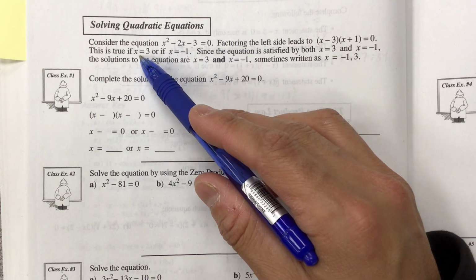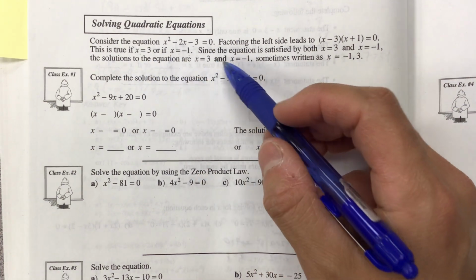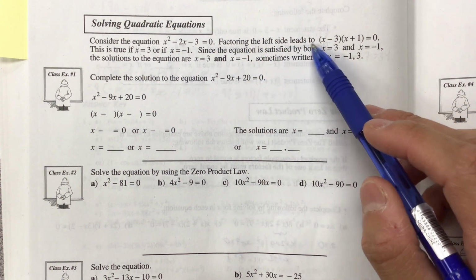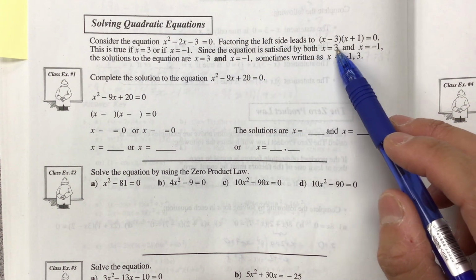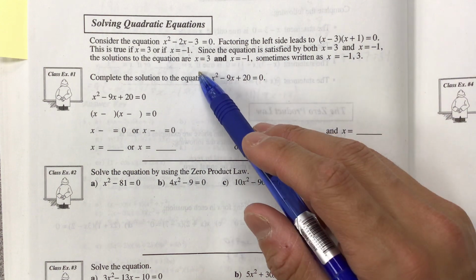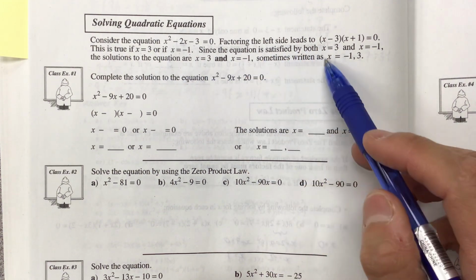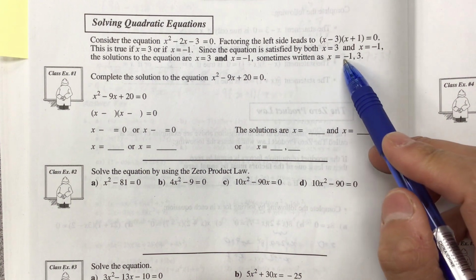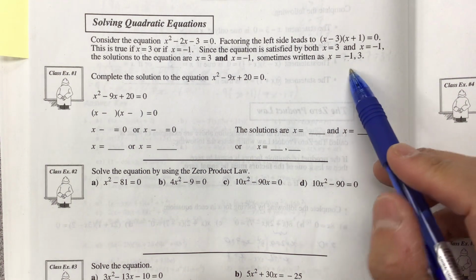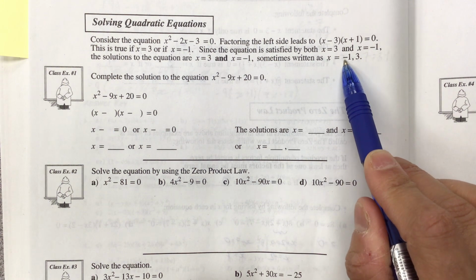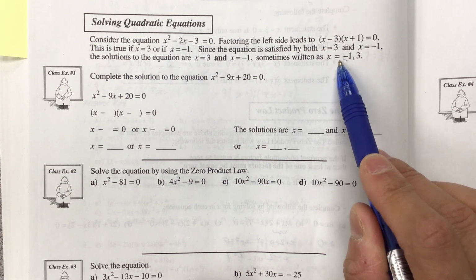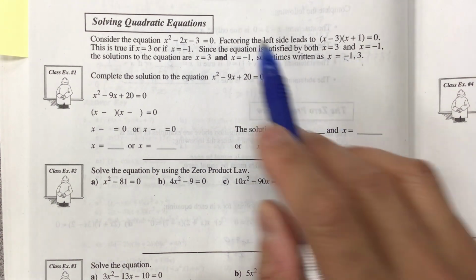So if x has either one of these values, it will then equal 0. If it satisfies both x equals 3 and x equals negative 1, then we would say that the solutions are 3 and negative 1. Sometimes it's written like this, where x is equal to negative 1. In this case, we would put the lower valued number first, so negative 1, and then positive 3.